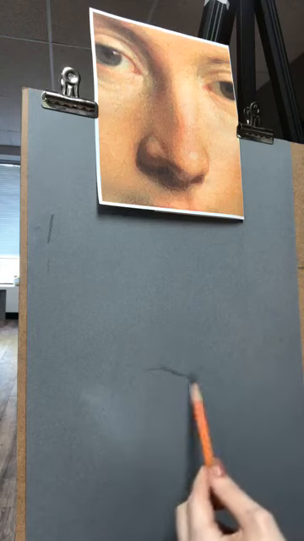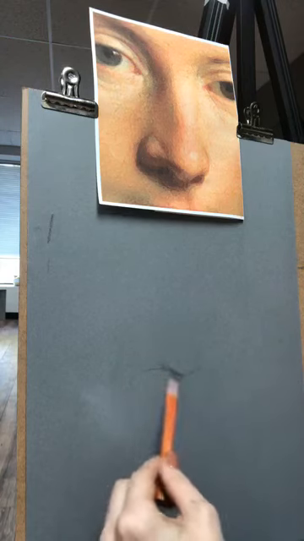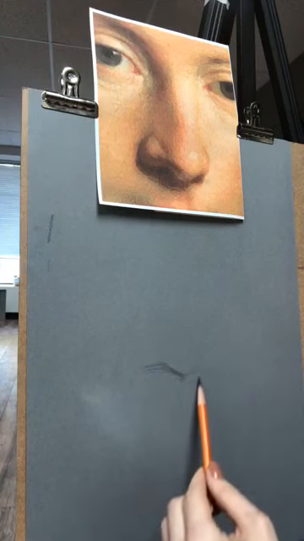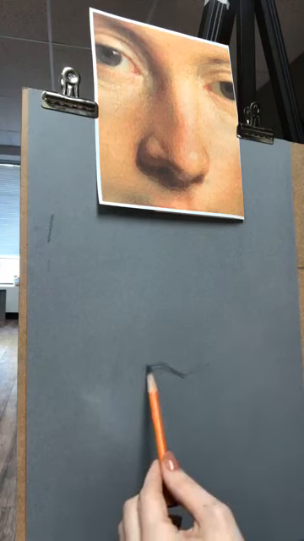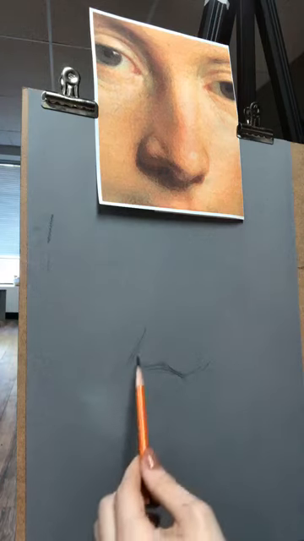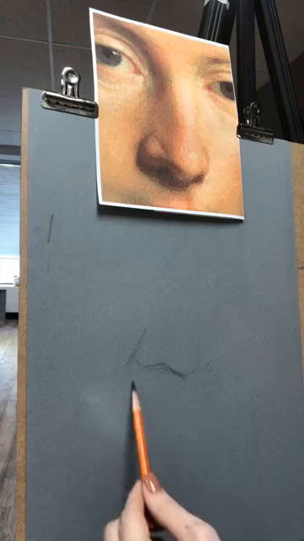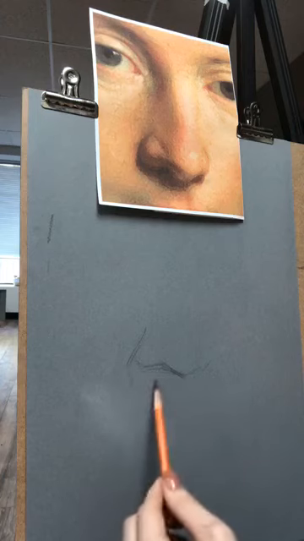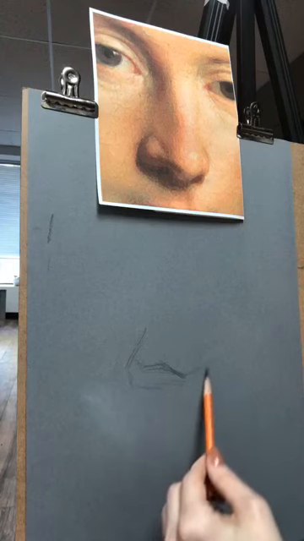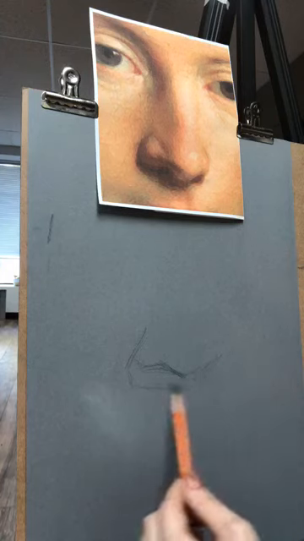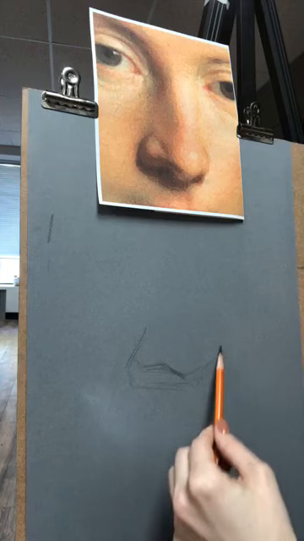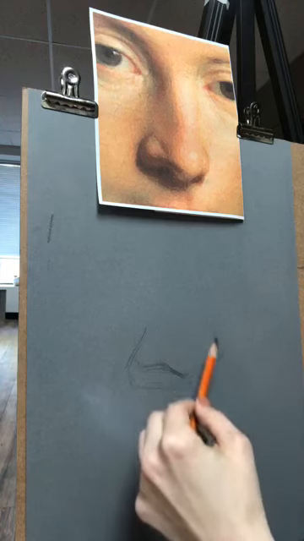I think I probably mentioned this before. If you've seen any of my other lessons here on Facebook, I start just about everything with some kind of straight lines, just really general. And I'm not really going to worry about the nostrils right now. They're kind of small shapes. I'm just looking at that kind of triangular shape that I talked about at the bottom of the nose.